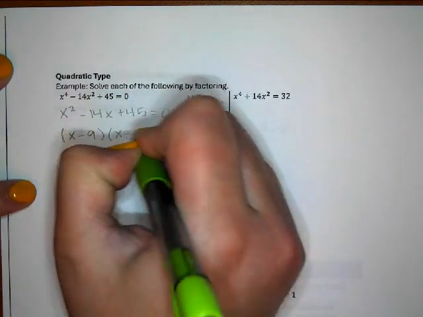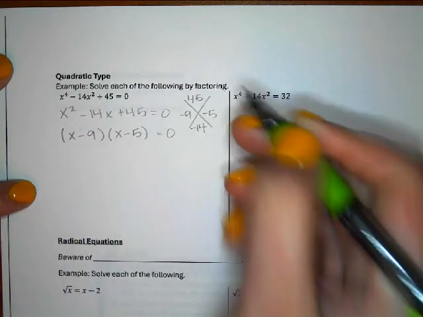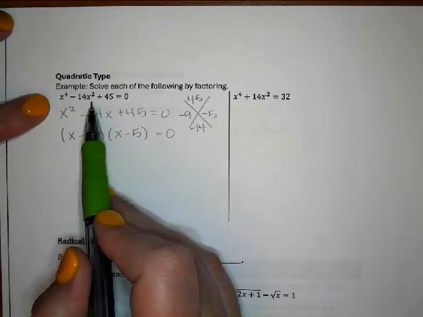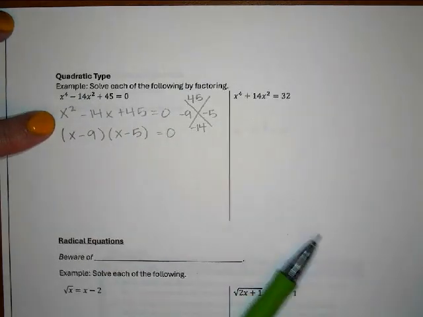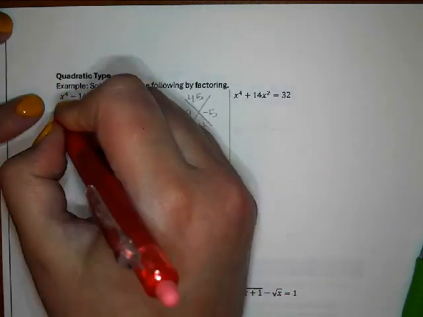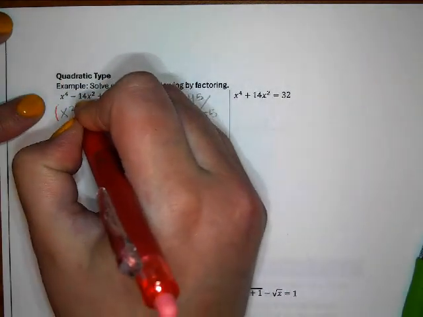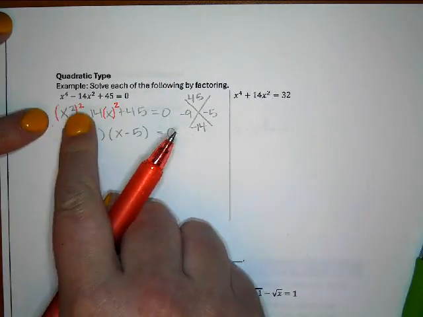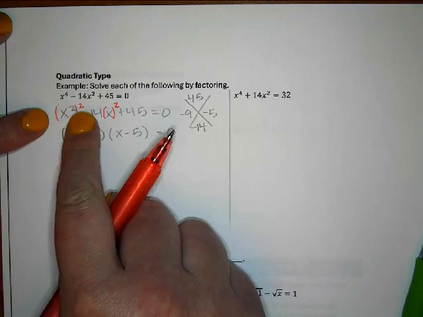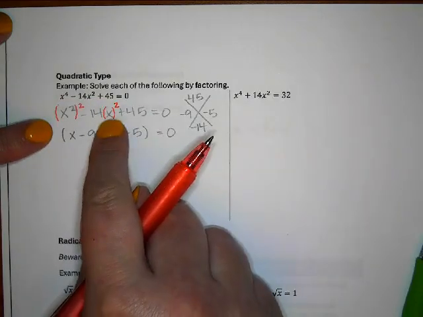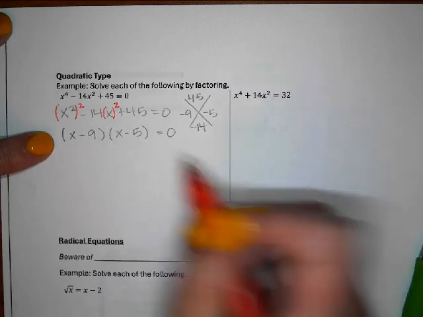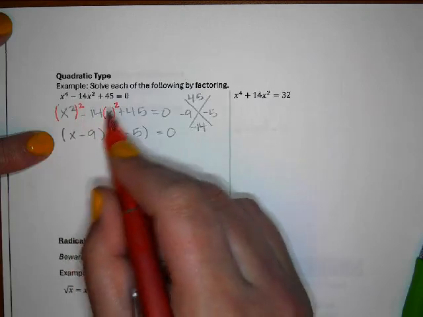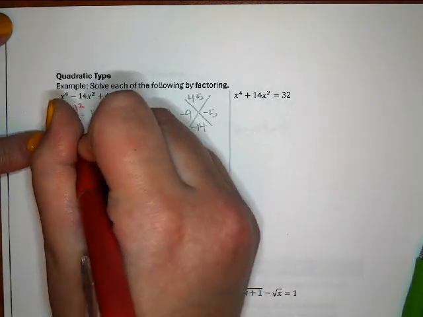But that's not the problem we were doing. The problem we were doing was x to the fourth minus 14x squared plus 45. So the x's that we had in the problem are actually just squared. It's the square version of the normal problem. So it's x to the fourth, x squared squared is x to the fourth, and then x squared instead of x. So what I'm going to do is take my solutions and do exactly what I would have done to make it that equation. I'm just going to square those x's. And now I can finish it.